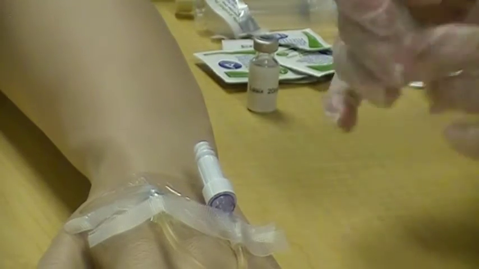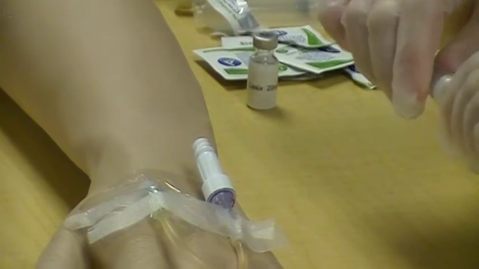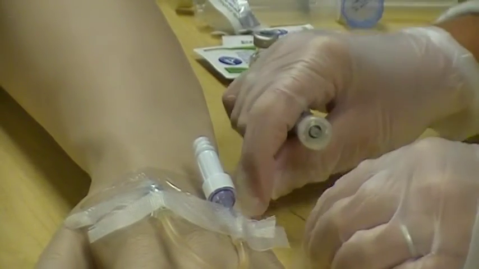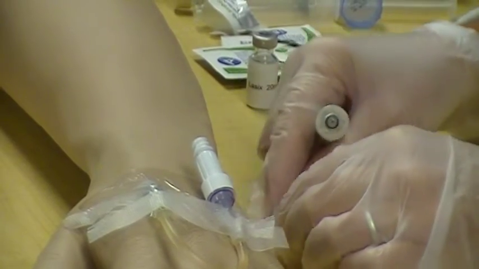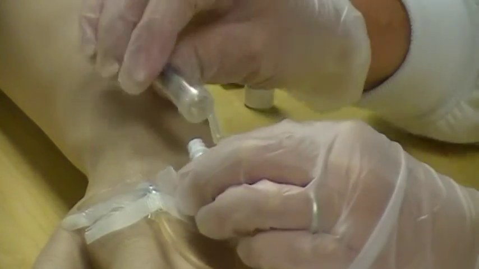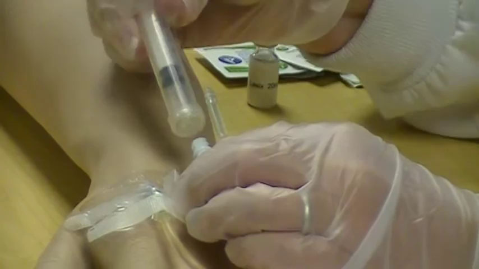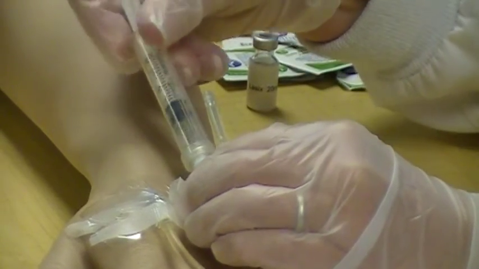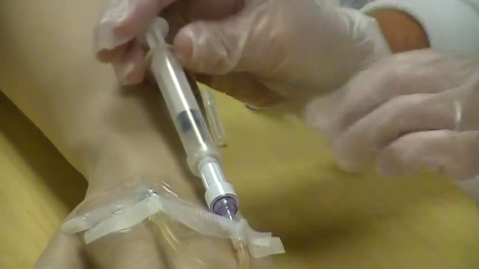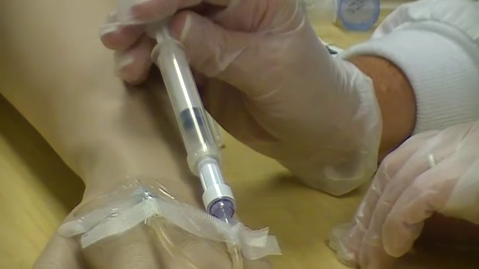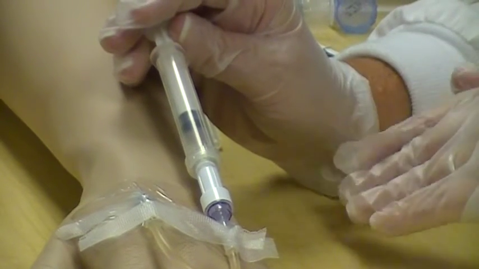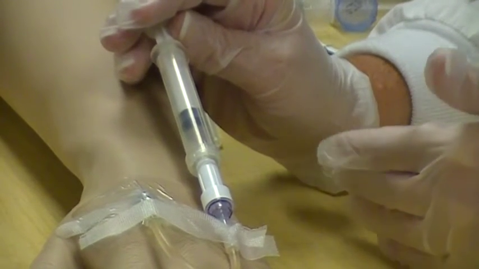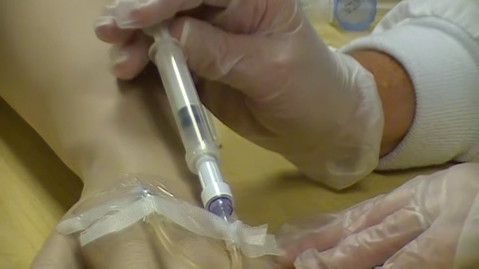Then, because we're dealing with a needleless system, we're going to take the needle off. Place it to the side. Place our syringe on the saline lock. And again, I'm going to time myself giving this medication over either the 30 seconds or the 1 minute. I tend to go for the longer period of time just to make sure that we're safe.